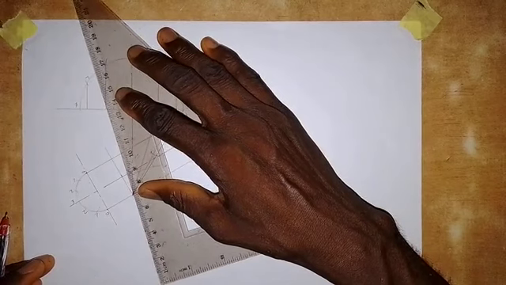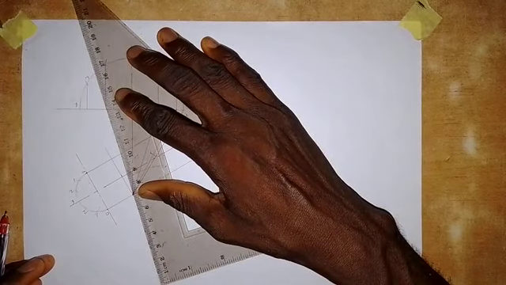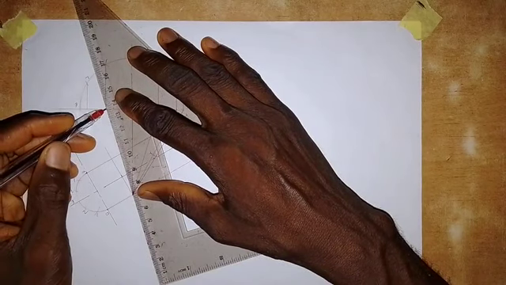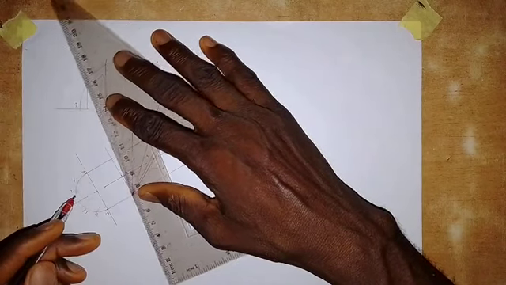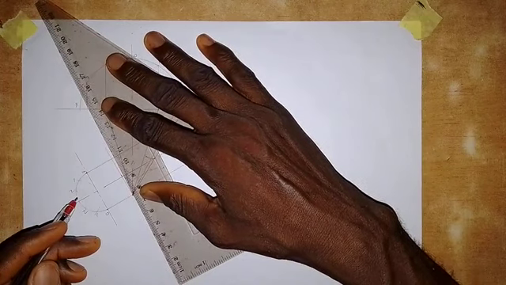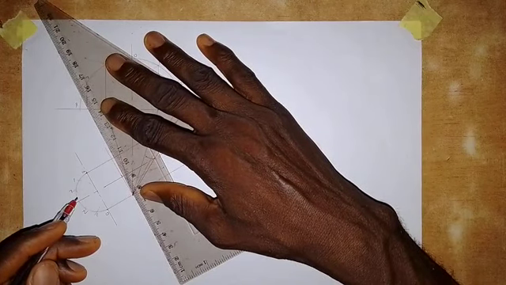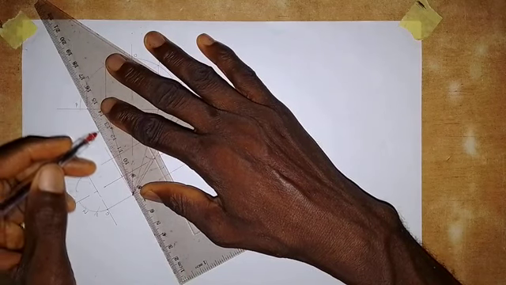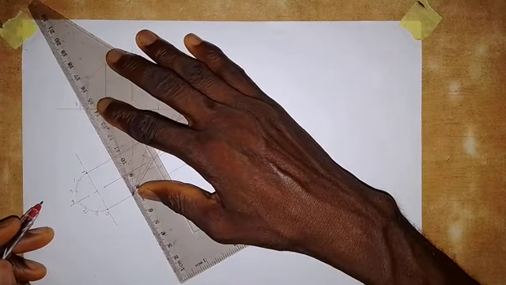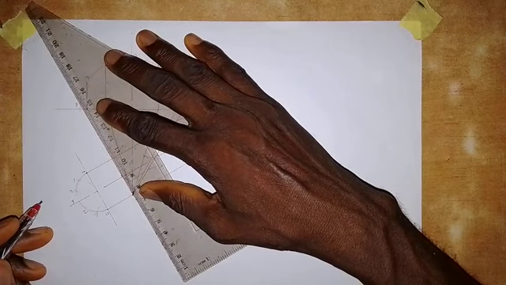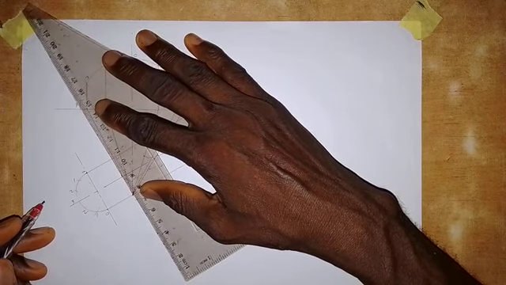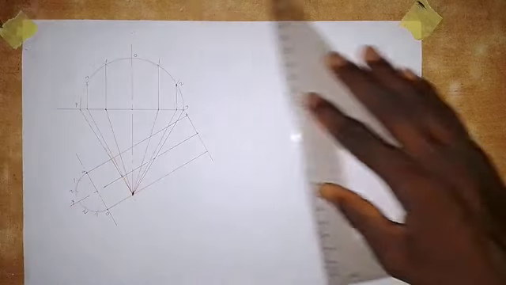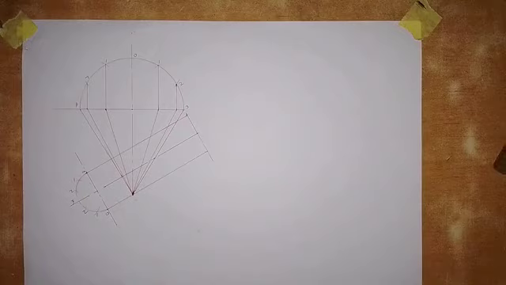Then point 1 that we have here, I will draw a line connecting it with the apex of the cone. Also this point 2 here, we also connect it with the apex of the cone. And this point 3 now, we also draw it, connecting it with the apex of the cone, as you can see here. So there it is. Alright, so we have everything done here.